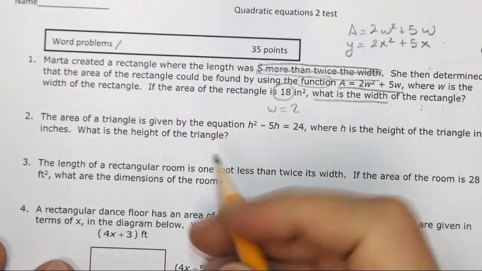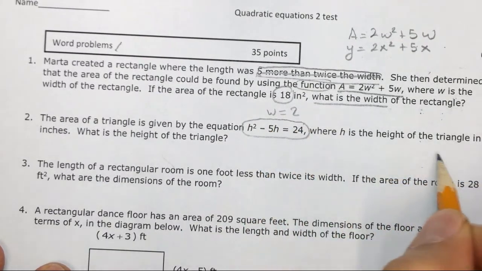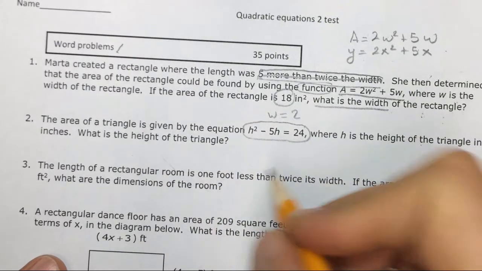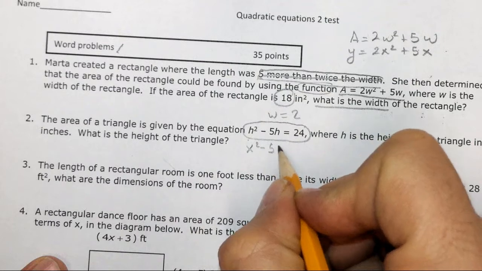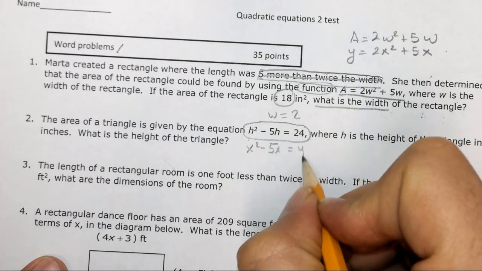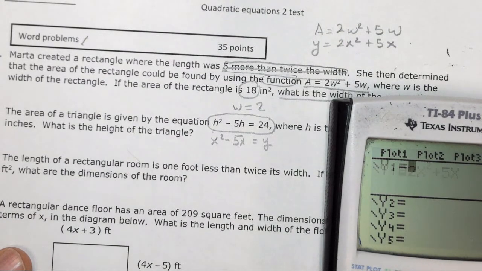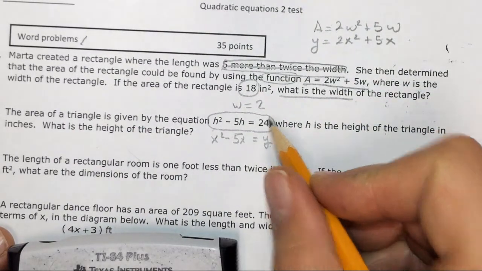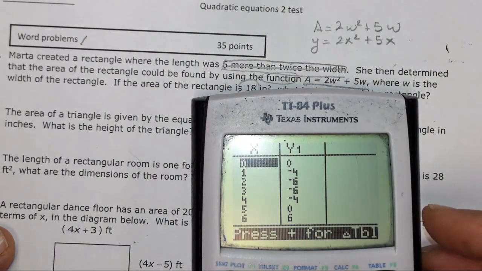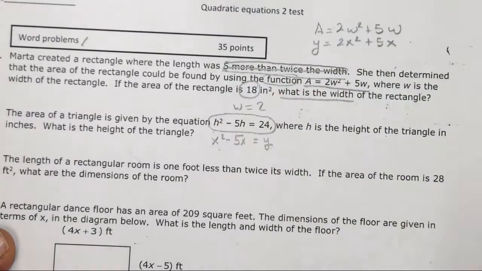Let's try that again. The area of a triangle is given by this equation. So again, they gave us an equation where h is the height of the triangle. What is the height? Again, we're going to do the same thing. Instead of h, we're going to use x, and again, this is y. So we go to our calculator, go to y equals, and pop that in there: x squared minus 5x. Then we'll go to the table, and we're looking for wherever y is 24. Here's y, and here's 24. The answer is 8.